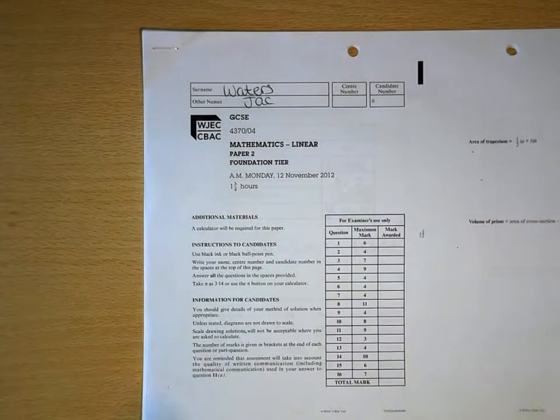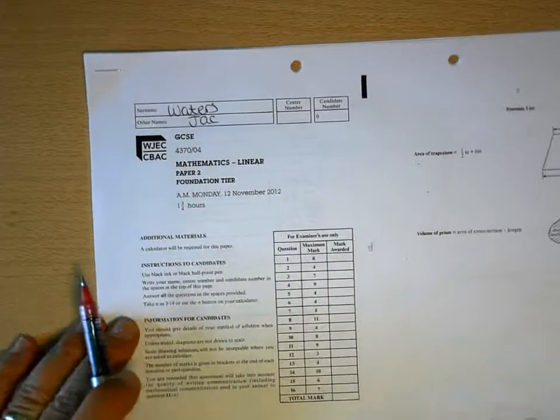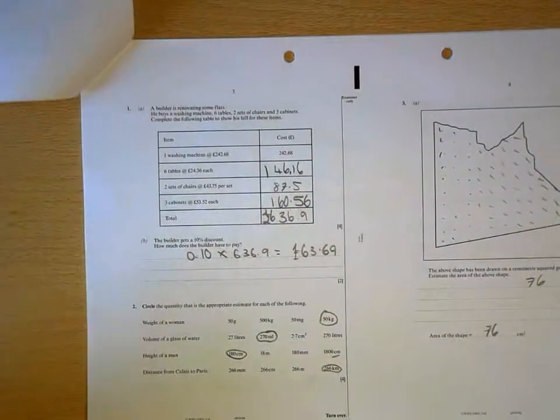Right, and Jack, well, you haven't managed yet to get a grade C on a paper 2. 56 is the best mark that you've got. So let's see if you're better this time.